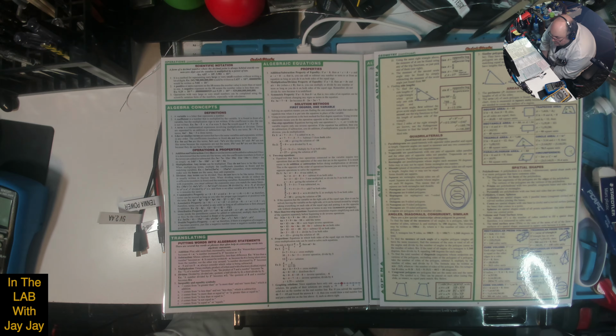14c minus 3f equals minus 3f plus 14c. Associative property.